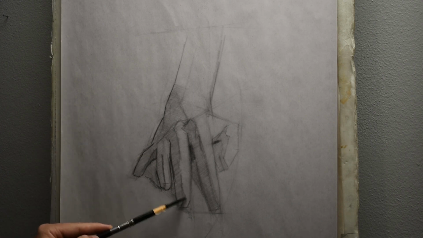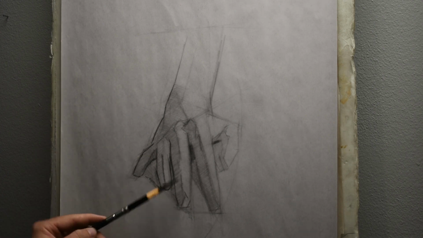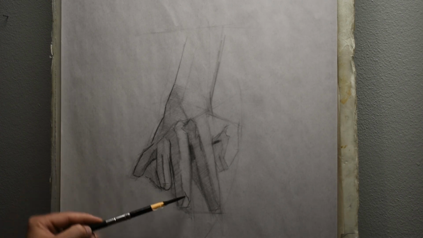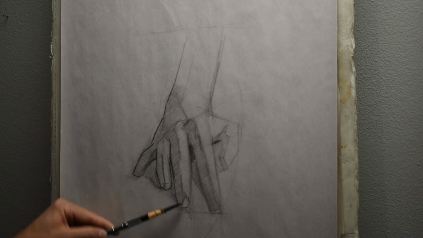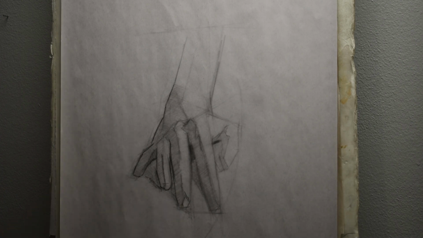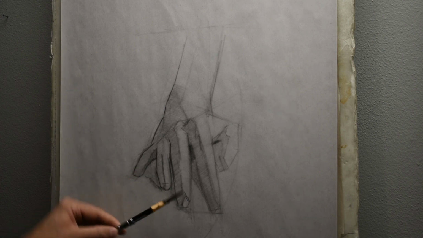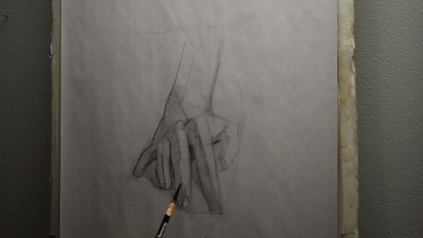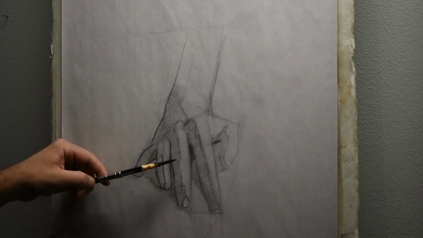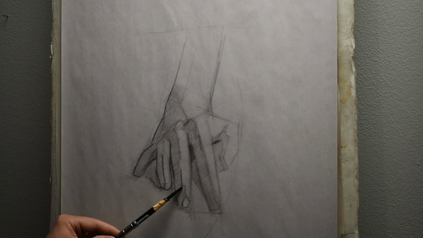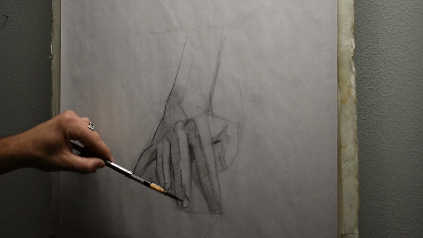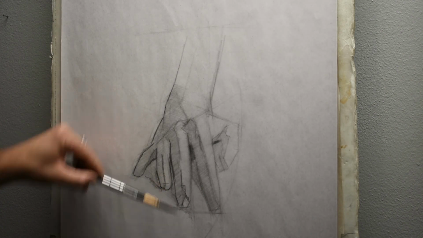Sometimes, like for this one, you can actually map out your finger, or your fingernail, by really looking closely at that shadow shape. So once you have that indicated, your brain is going to fill in the rest.